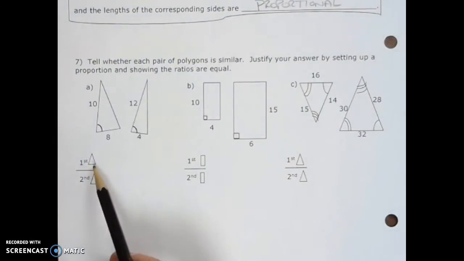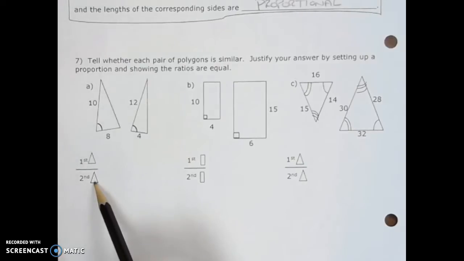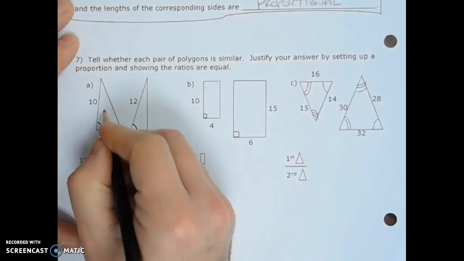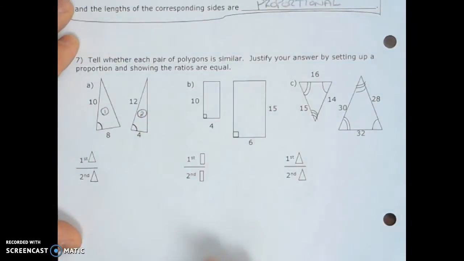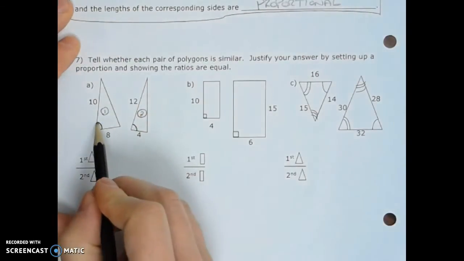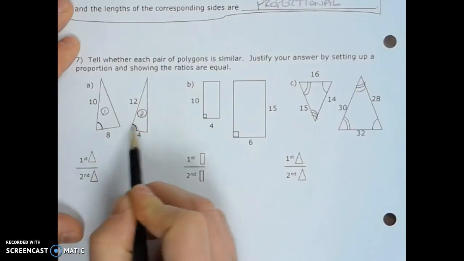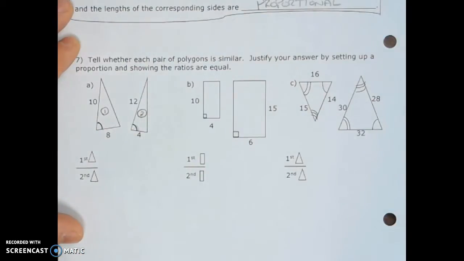And I'm going to set up my ratio, the first triangle to the second triangle. And I'm going to label them so that I'm consistent. I'm going to call that one triangle 1 and that one triangle 2. And I can see here that these corresponding angles are congruent based off of that arc right there. That means that these angles are congruent to each other. I need to find out, are the sides proportional? So what I'm going to do is set up ratios of corresponding sides.